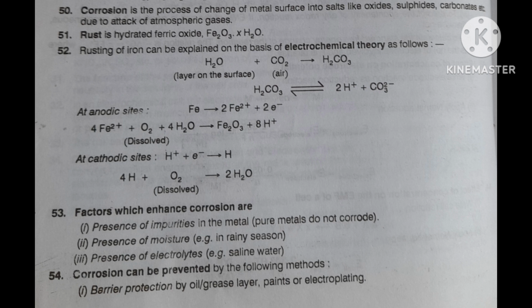They form the salt. So all material which on dissolution in water produces cations and anions is called an electrolyte. Electrolyte means both cation and anion are present. Then the third point is the presence of electrolytes.